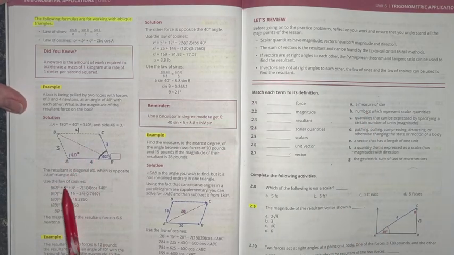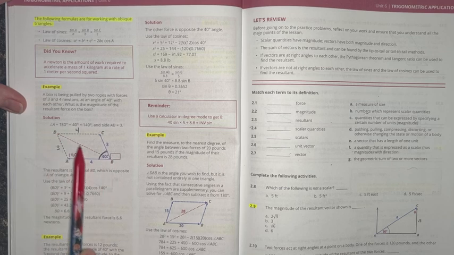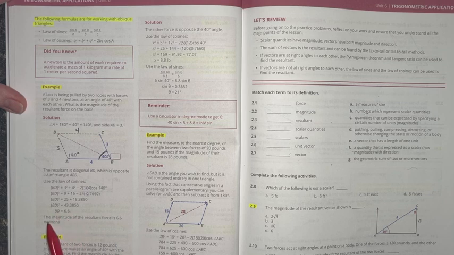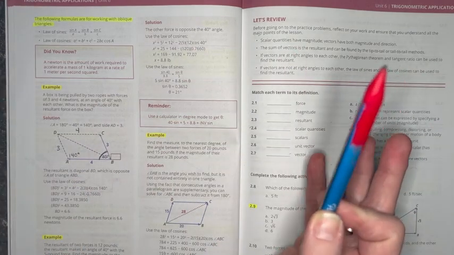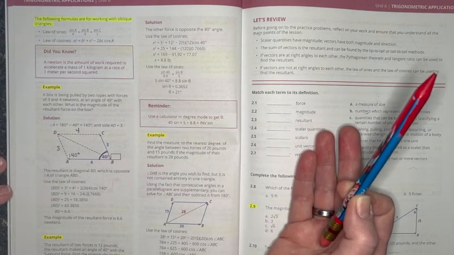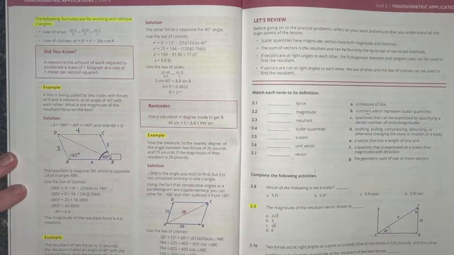So we can use the law of cosines. BD squared is going to be 3 squared plus 4 squared minus 2 times 3 times 4 times the cosine of 140 degrees, the included angle. They solve it and find that BD is 6.6. So the magnitude of the resulting force is 6.6 newtons. Okay, they're asking for the magnitude, not the direction and things. So we don't have to do anything else with that problem at this time.